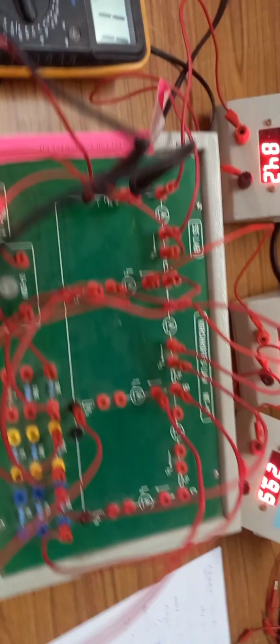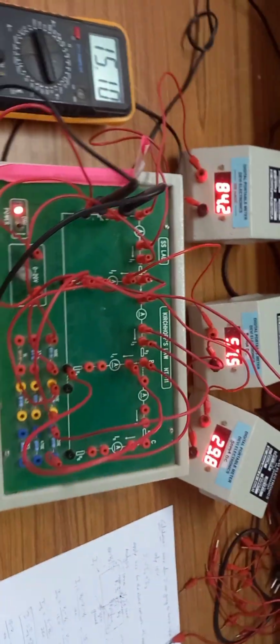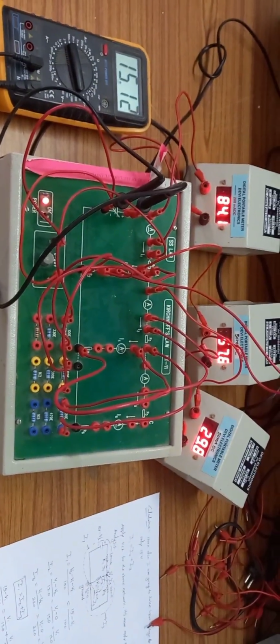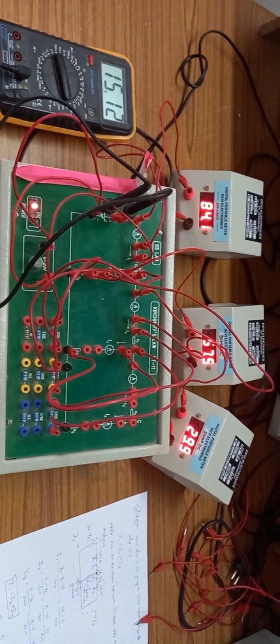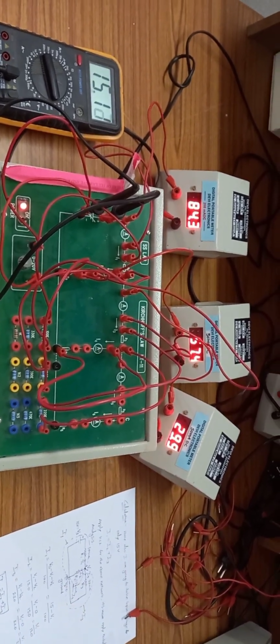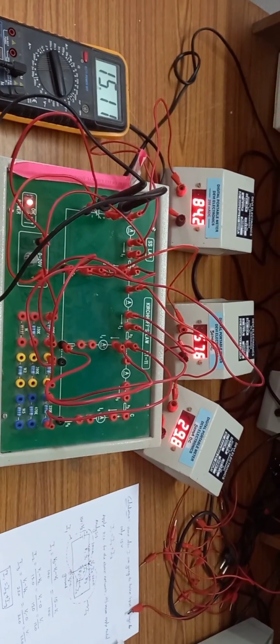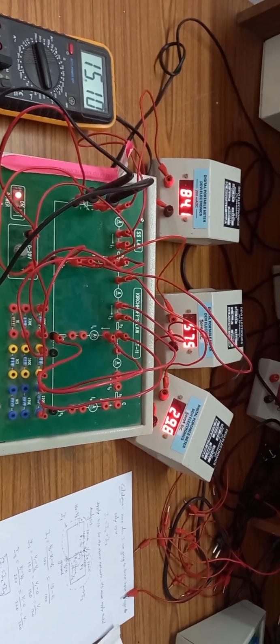Okay, so according to our theoretical calculation, the practical values are also completely verified and proved. So this one is Kirchhoff's current law, practically verified.